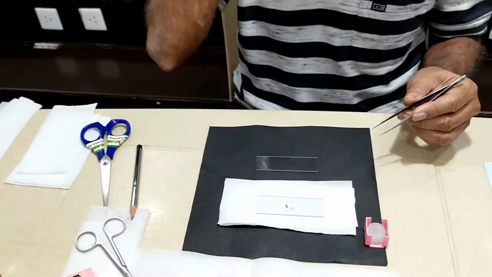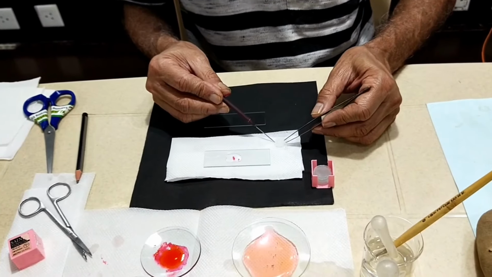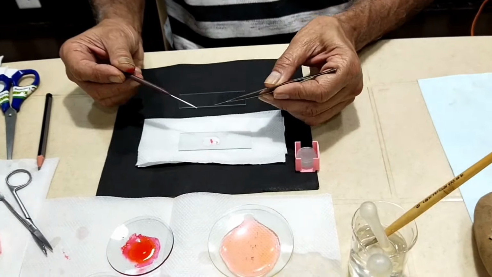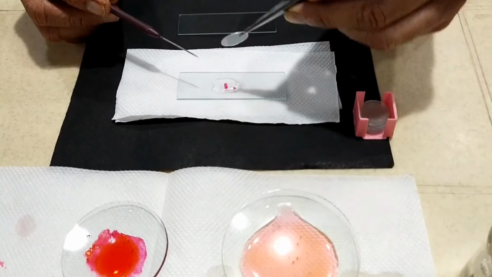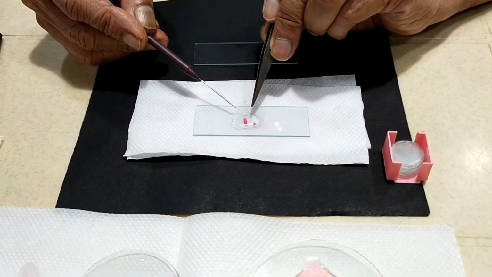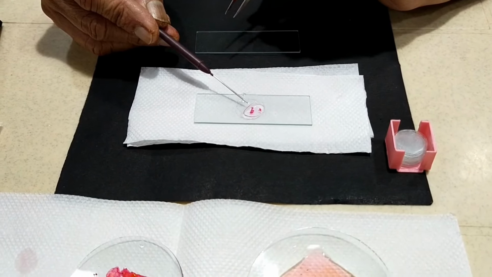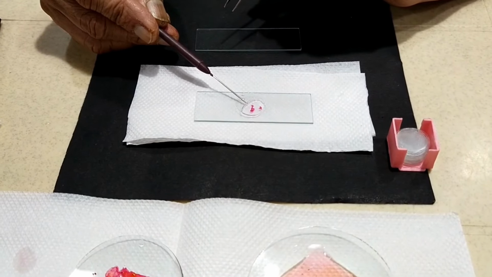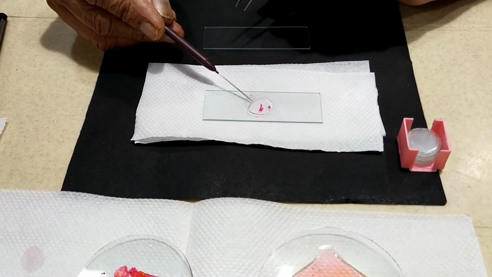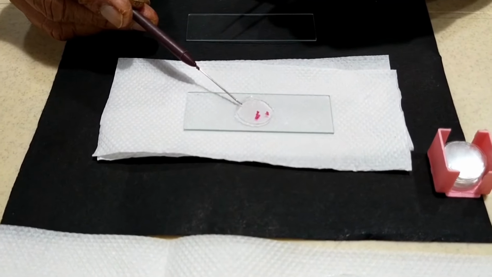Now for that, it is good to support the cover glass with the help of a simple needle, and then very slowly, see, very slowly I'm trying to drop the cover glass on the material taken.